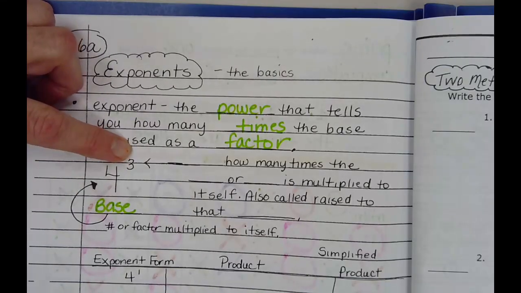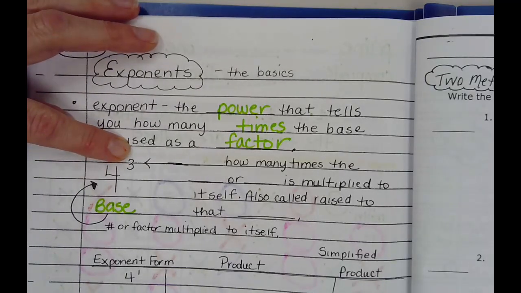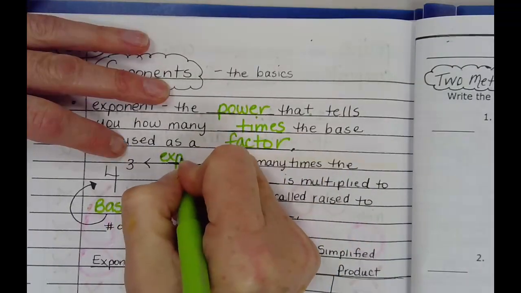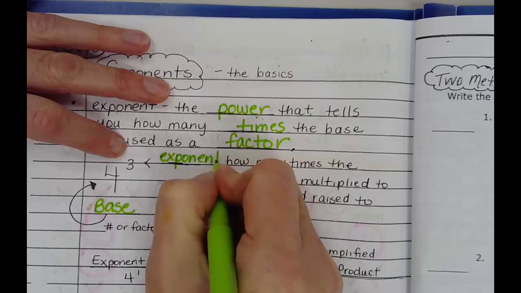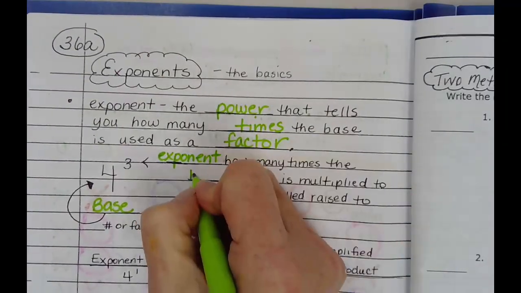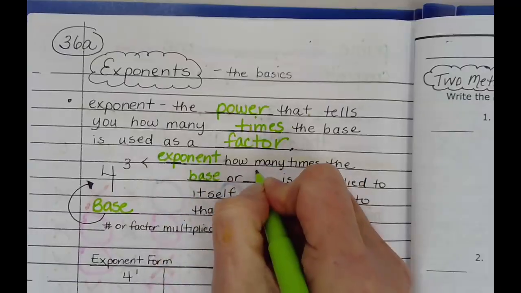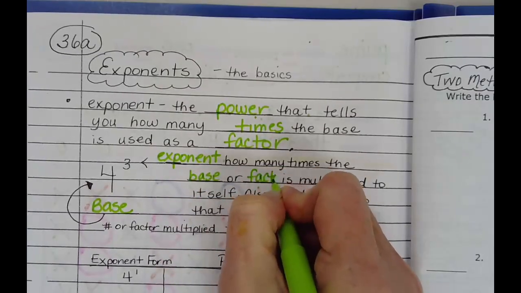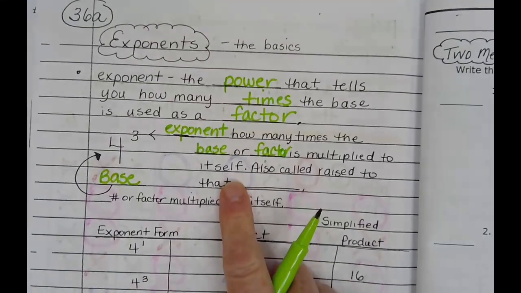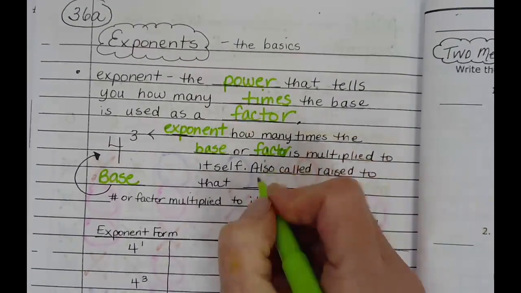This number that seems to be floating, that has extra special powers, is called the exponent. The exponent is how many times the base or factor is multiplied to itself. It's also called raising it to that power.